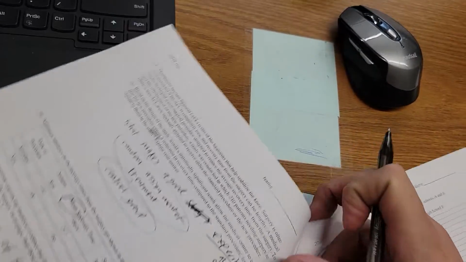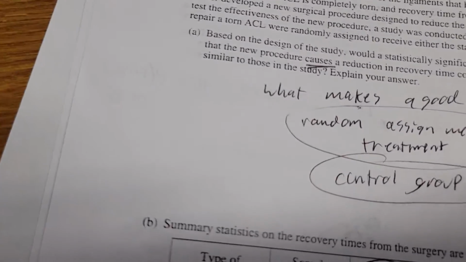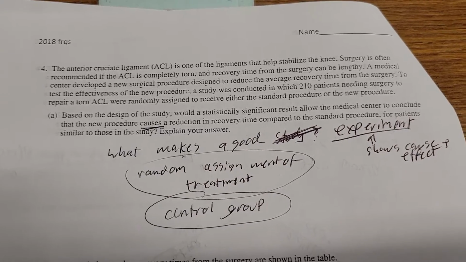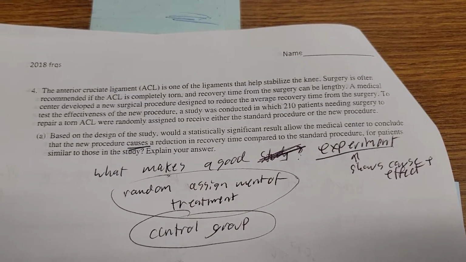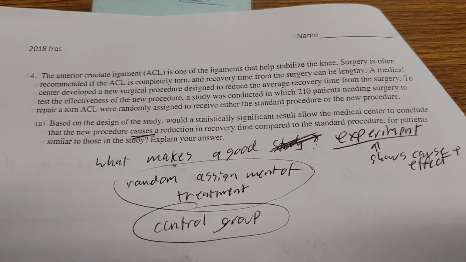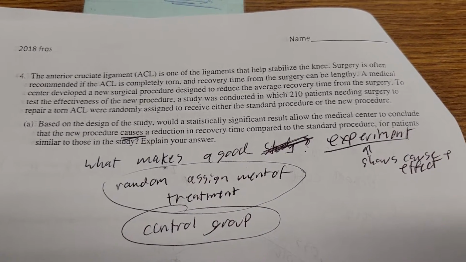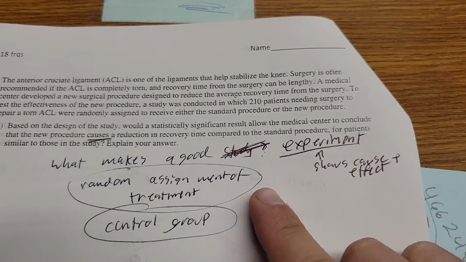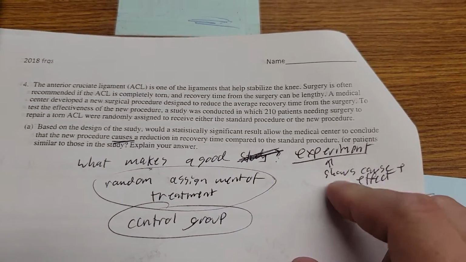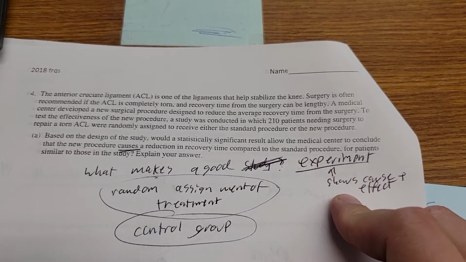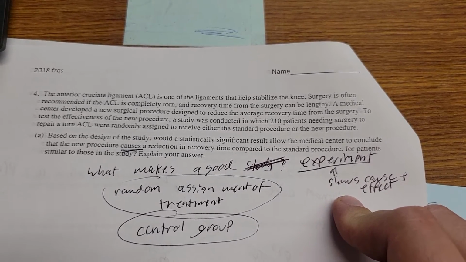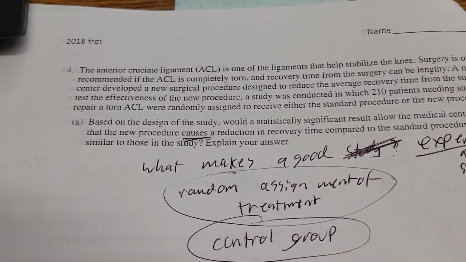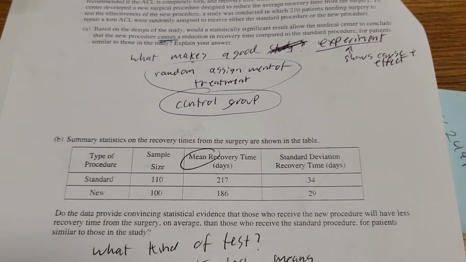The other one you're going to need to do is, of course, okay, the announcement was just turned on. That was obnoxious. Anyhow, this question asks about a study. Could you say the new procedure causes a reduction in time? Remember, an experiment shows cause and effect, and the only way to do an experiment is if you use good design, which means random assignment of treatment and a control group. Again, you can look at the scoring guide if you want to see the answer.